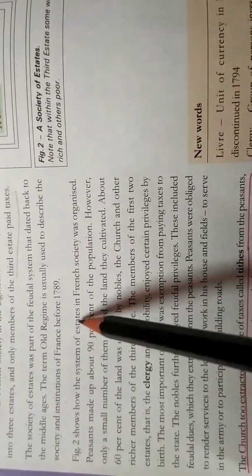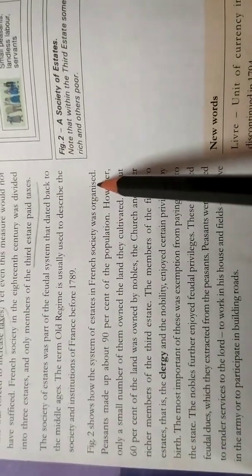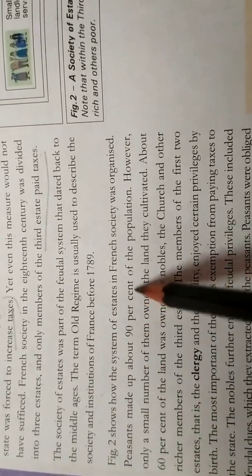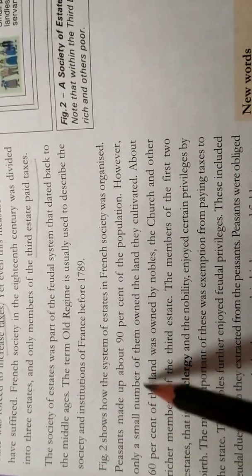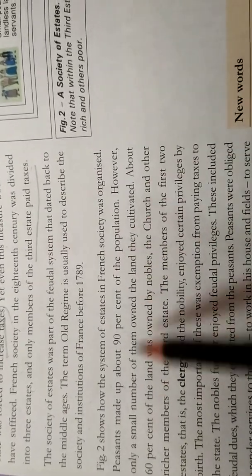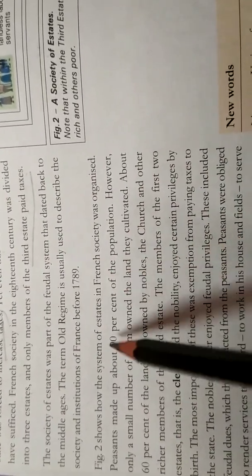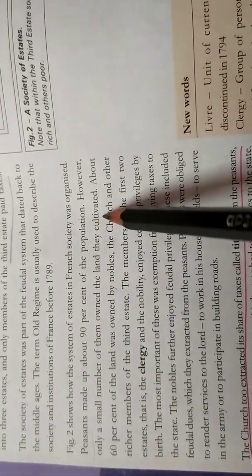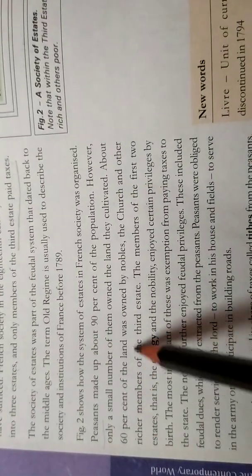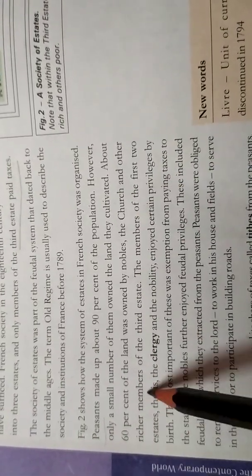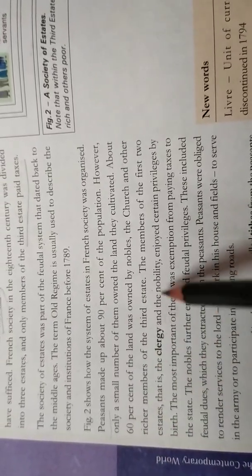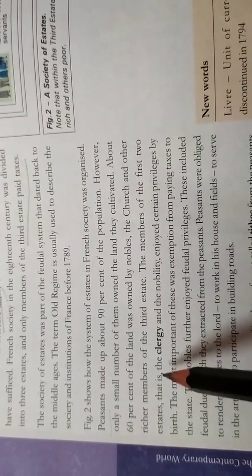Figure 2 shows how the system of estates in French society was organized. So figure 2 shows the social structure in France. Peasants made up about 90% of the population. However, only a small number of them owned the land they cultivated. About 60% of the land was owned by nobles, the church, and other richer members of the third estate.